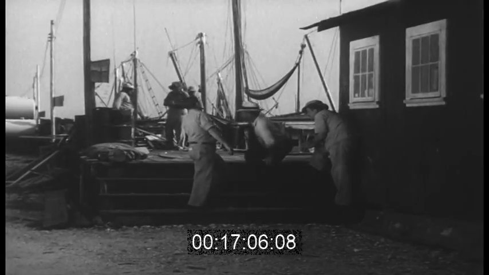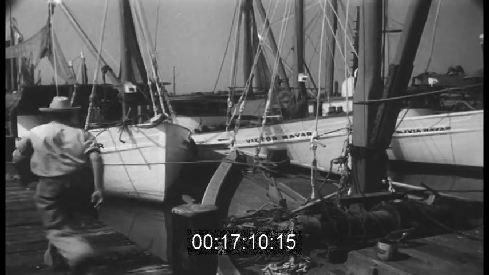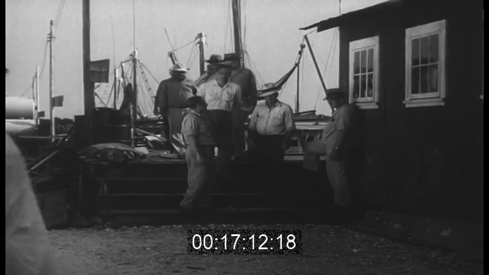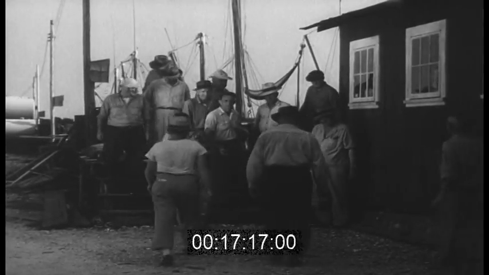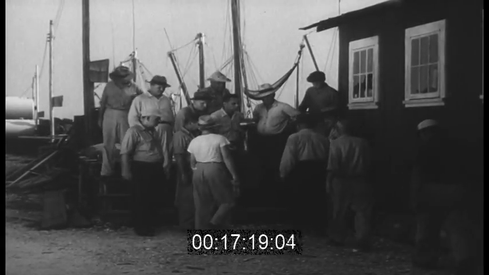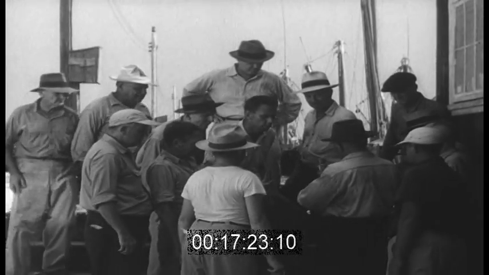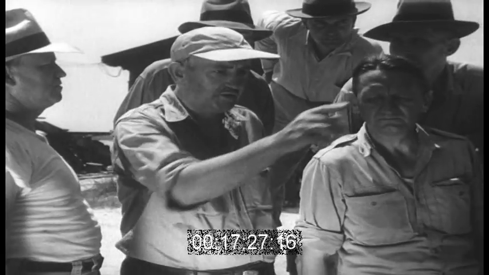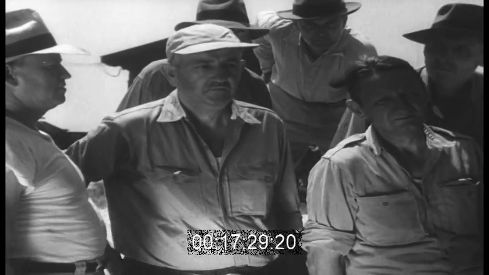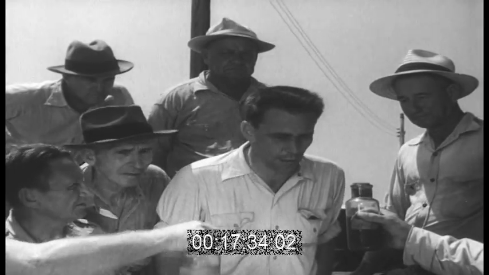The fishermen gather together quickly to hear the news. Their whole livelihood is at stake, and they're anxious to find out if something can be done. The investigators explain that the waste material discharged by the new plant has been destroying the food of the shrimp, and the shrimp, in turn, have simply moved on to better feeding grounds.